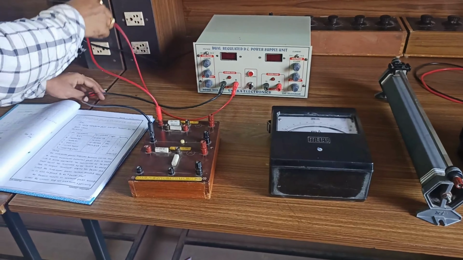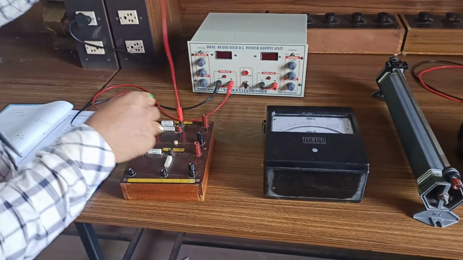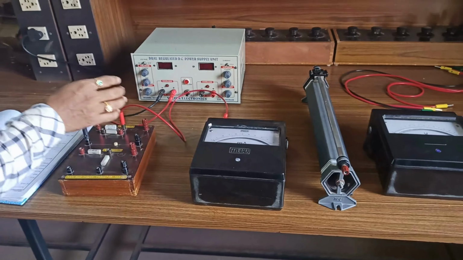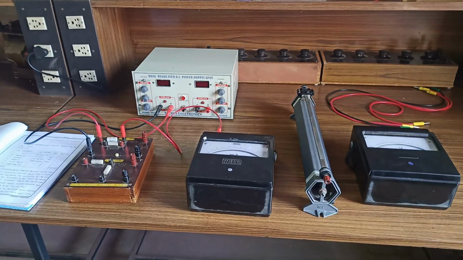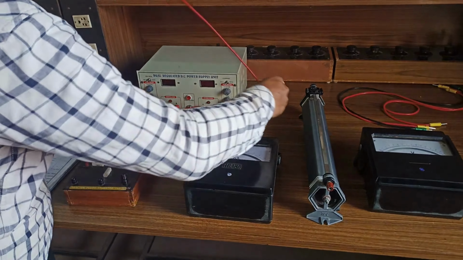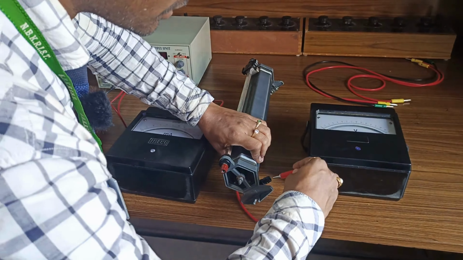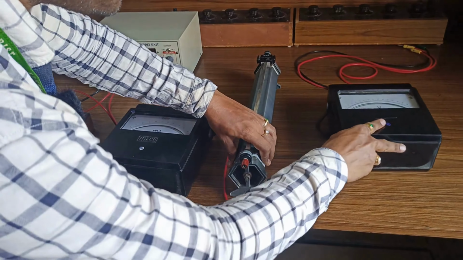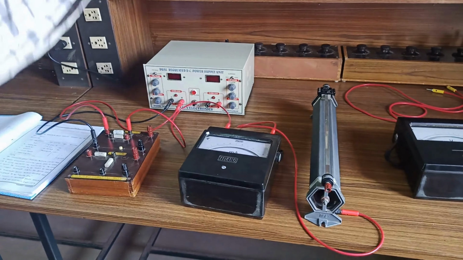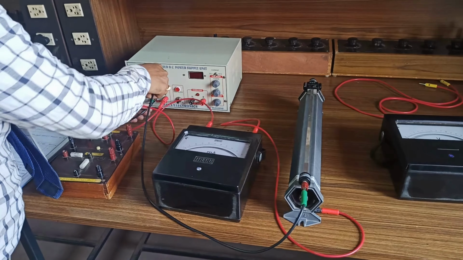Just very simple, just give the input, and now we have to connect the ammeter. After the 500 ohm, connect to the positive terminal of the ammeter. Next, from the negative terminal of the ammeter, connect to the rheostat input. This is the rheostat input, and the output of the rheostat joins to the negative, then it forms a closed path.